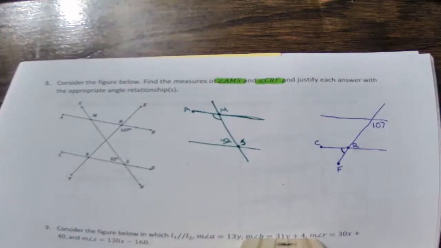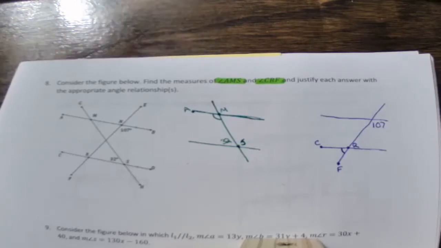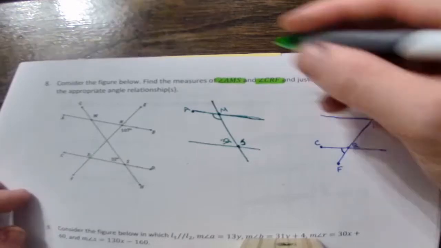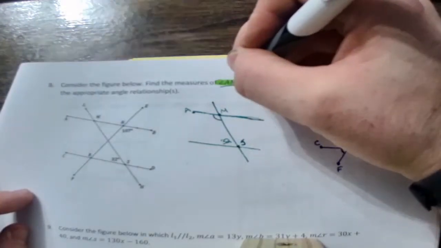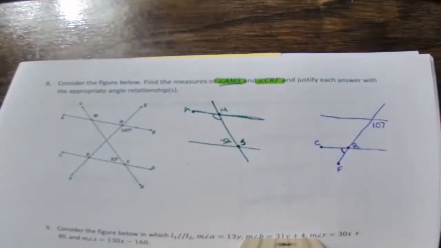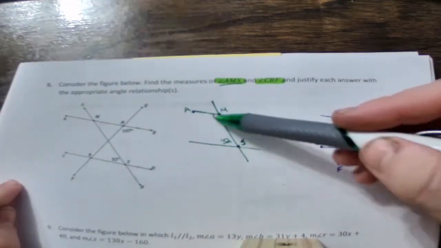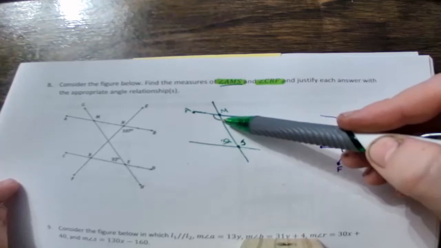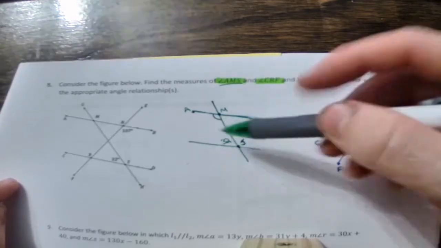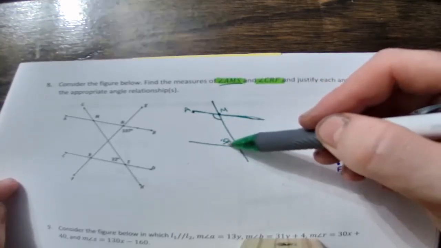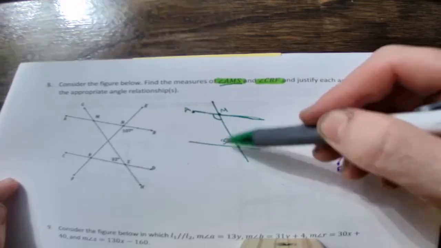Okay, so now I have redrawn it so that it's like we have two different sets of parallel lines with a transversal cutting through it. First one I'm going to find is angle AMS. So angle AMS would be this angle here. When I'm looking at it, the value I was given was 32 degrees here.